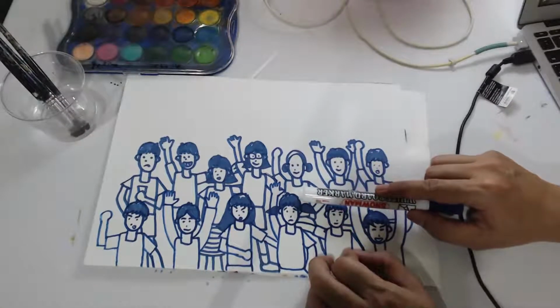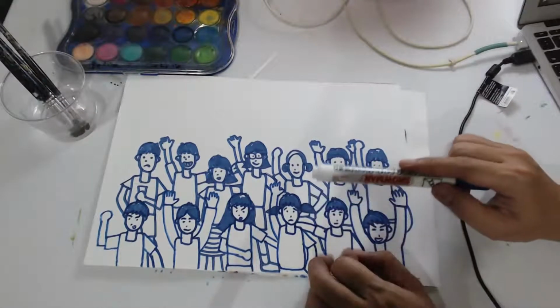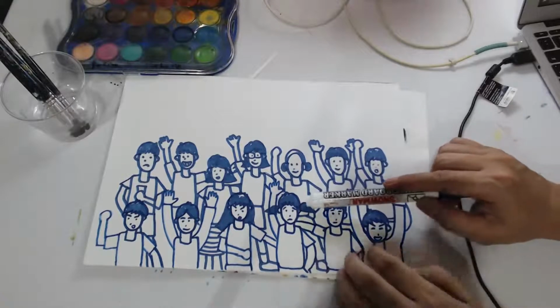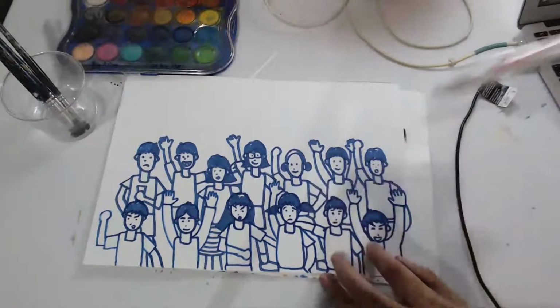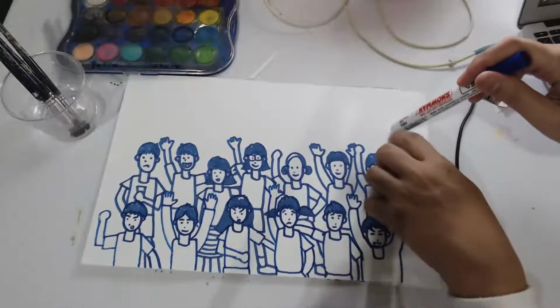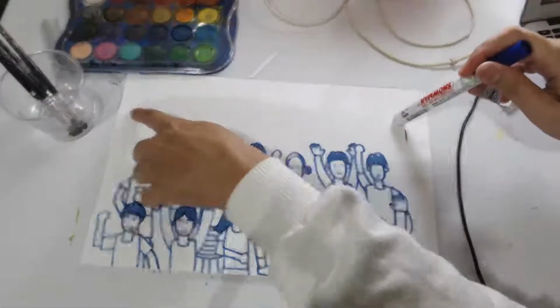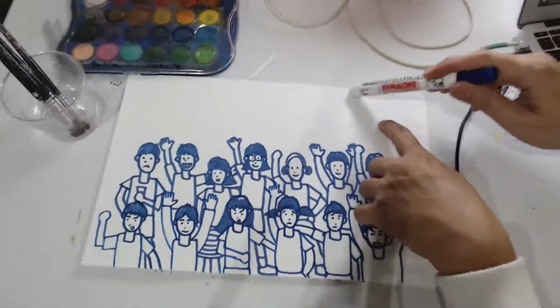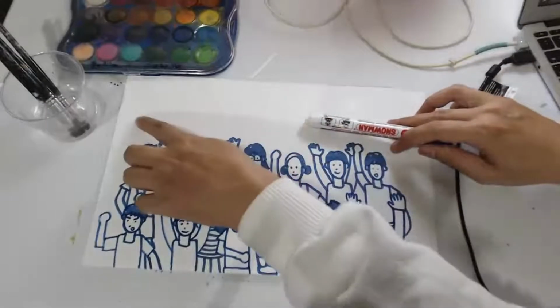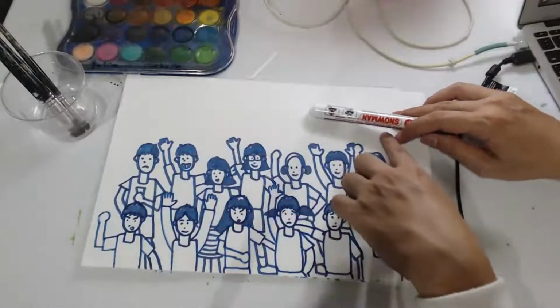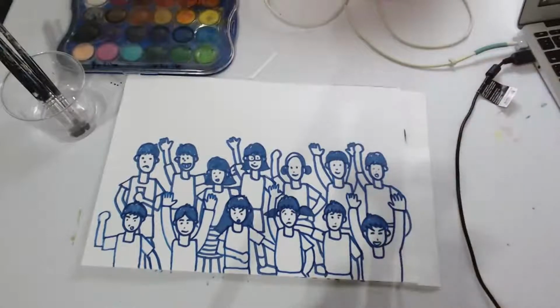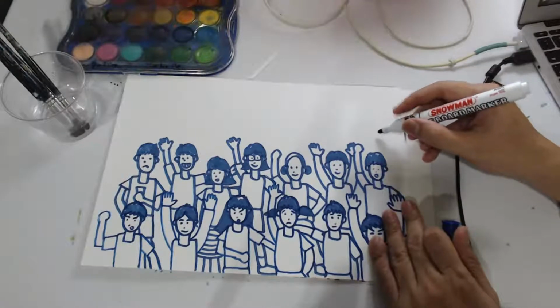Otherwise, we cannot create the real space, but we can create an illusional space on our paper. Now, we're going to draw another people at the back layer, and then we're going to draw the building at the back. So it will look like they are doing something like a crowd. Okay, ready? As usual, this is the fun part.